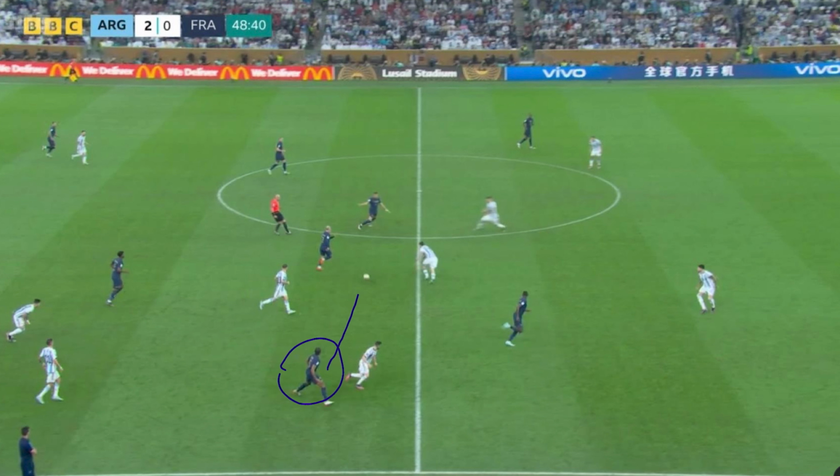to start a counter-attack by firing a ball into Mbappe, who's dropped from his centre-forward position. But as I mentioned, the Argentina defenders were just so aggressive, so front foot, and we see that here with Romero again to prevent Mbappe being able to build up a head of steam.